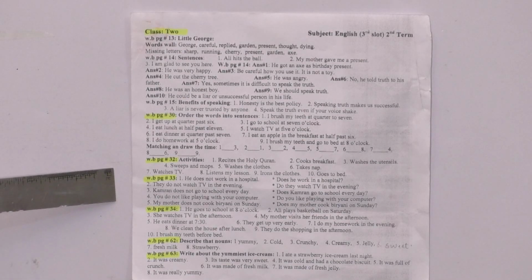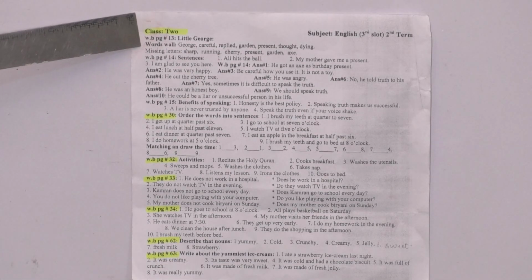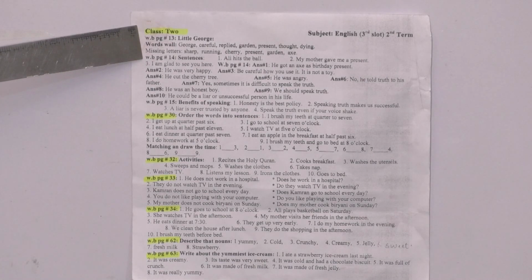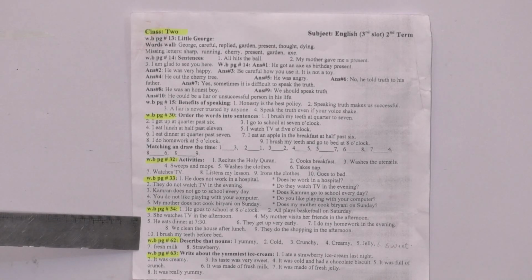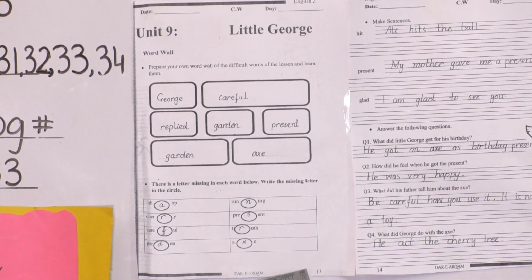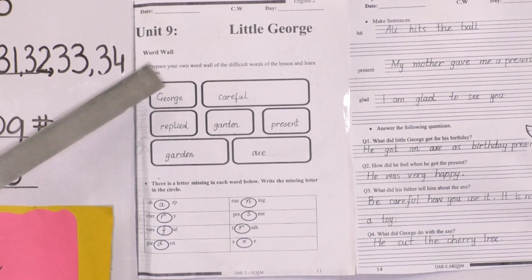Students, as you know, you have been provided with slot 3 of class 2. This is the English page of slot 3. All the answers are provided in the slot. Now I am going to tell you how you are going to solve all these answers in your workbook accordingly. We are going to start from page number 13, Little George, Unit 9.